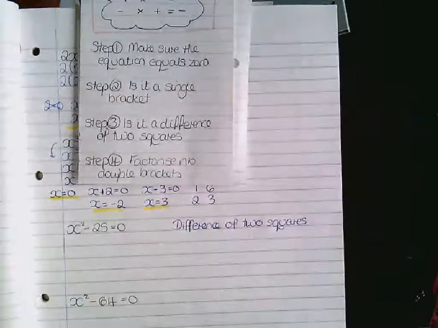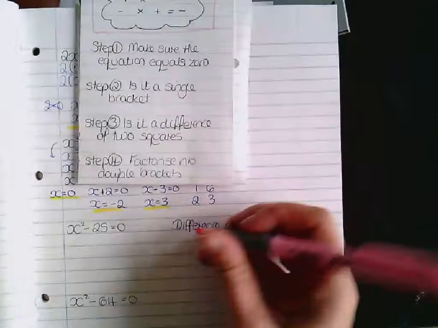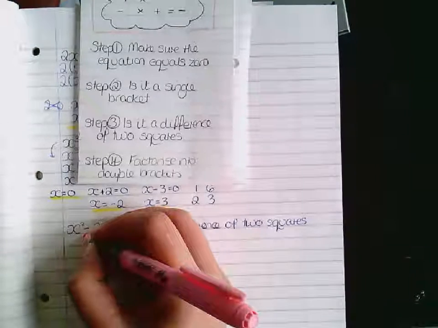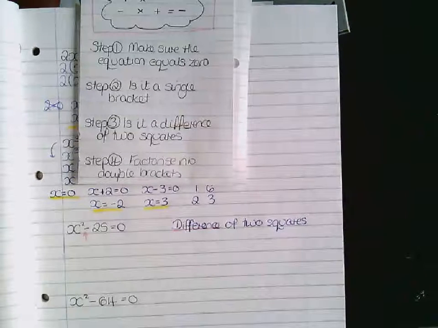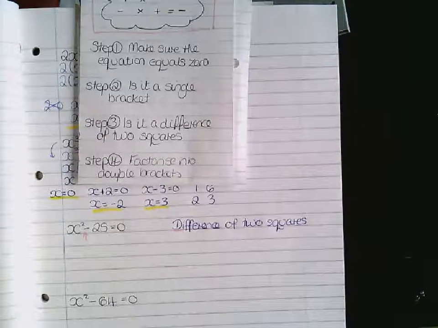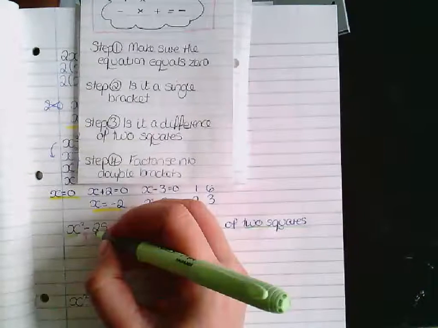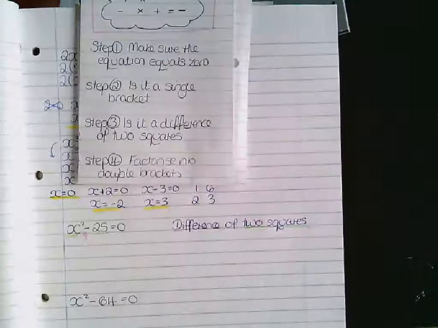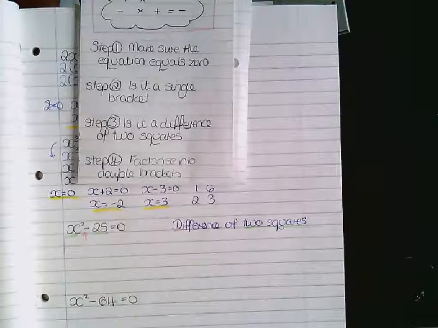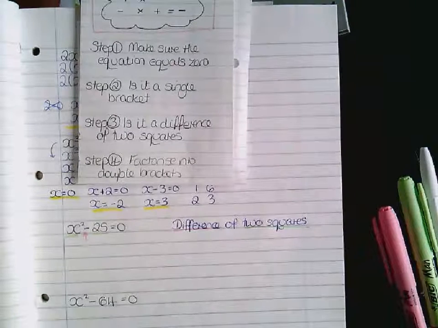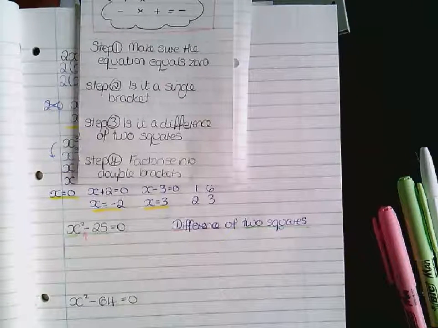Difference, because if you want to work out the difference between two things, you always subtract. If I want the difference between 10 and 8, I do 10 take away 8, it's 2. And the two things must be squares. Well, x squared is certainly a square number, and 25 is a square number. Now, the reason these are special, they're not as easy to spot, but you need to try and look for them. That's why it's step 3, not step 4.